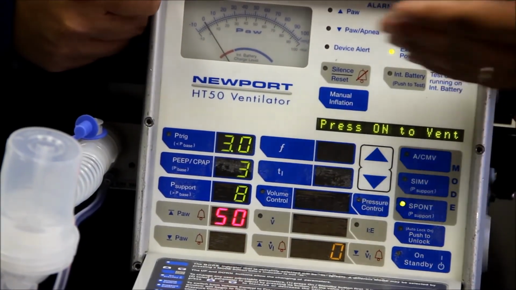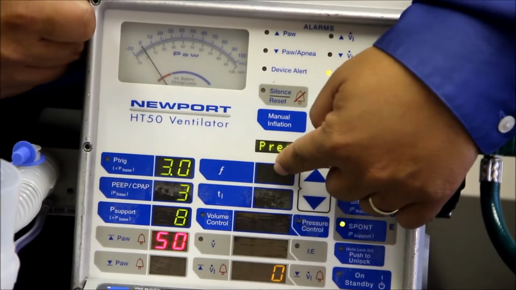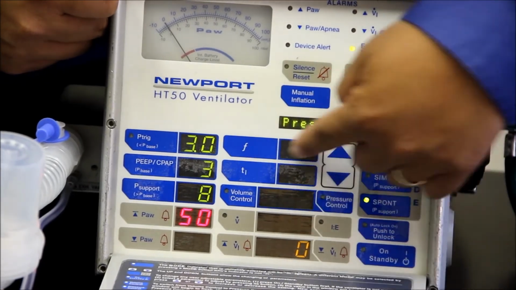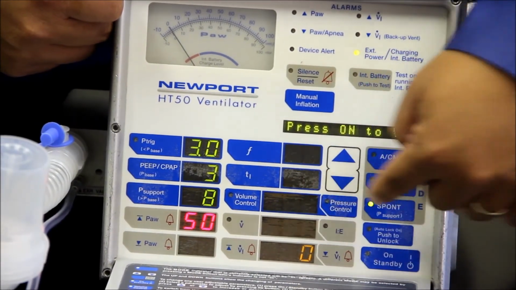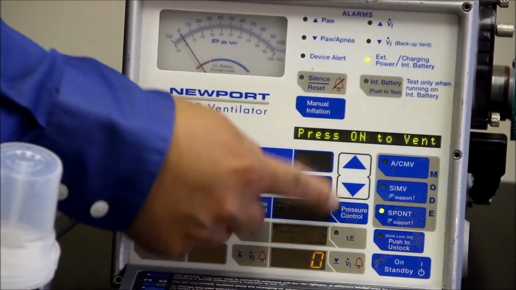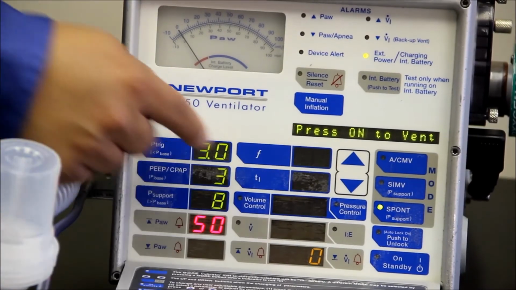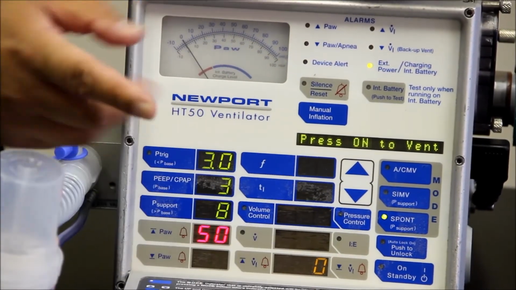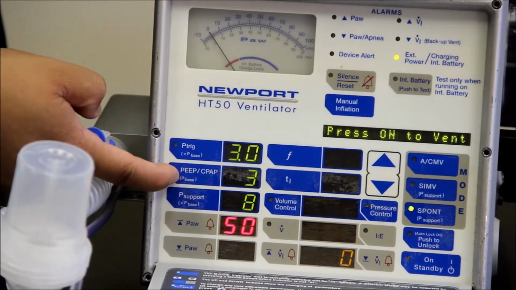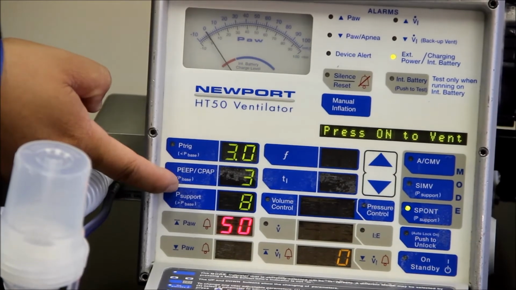Once I press that, you'll see all these functions here: the volume control, the tidal volume, the frequency, and the inspiratory time. They all disappear. The reason being that when a patient is breathing on their own, the ventilator is not breathing for them at all. So it takes away all that extra breathing that the ventilator will do. But you'll see the things that remain are the PEEP and also the pressure support. The reason these two remain is that they help the patient breathe.